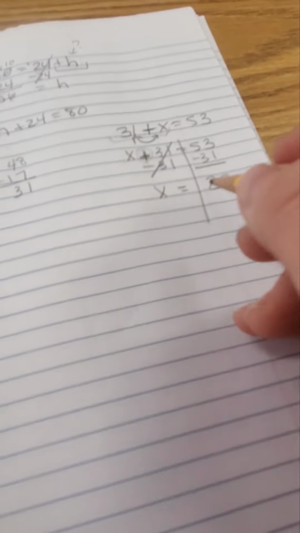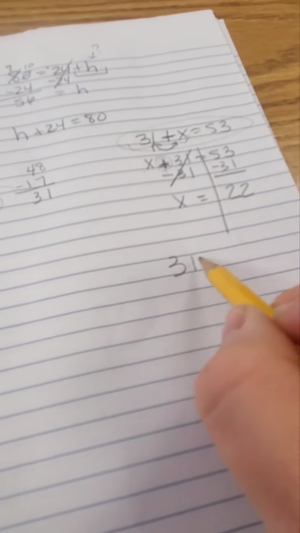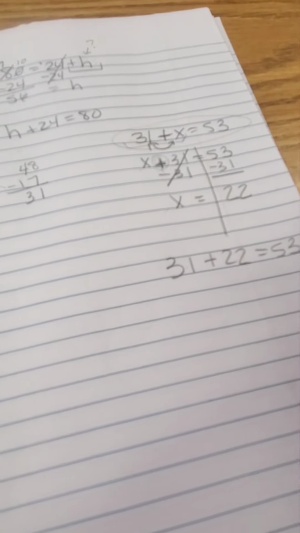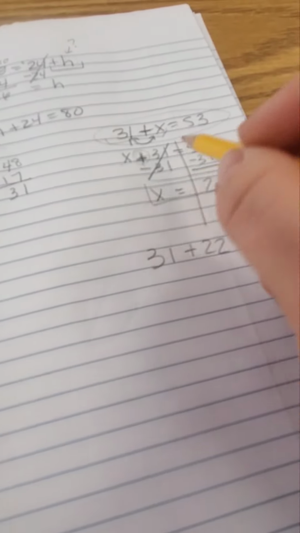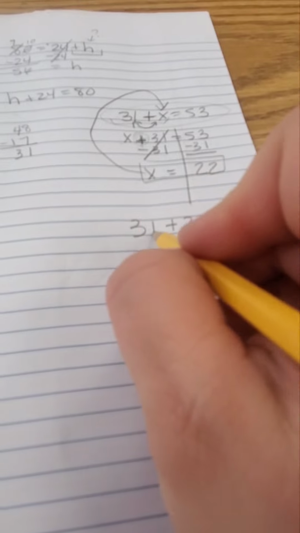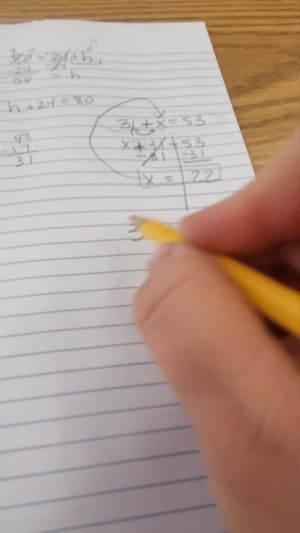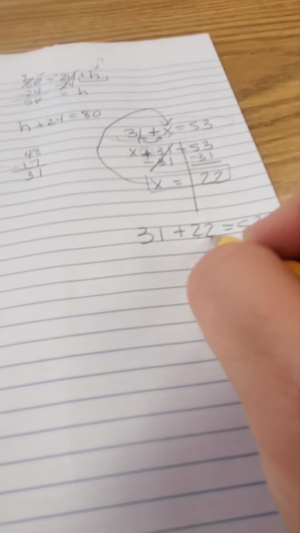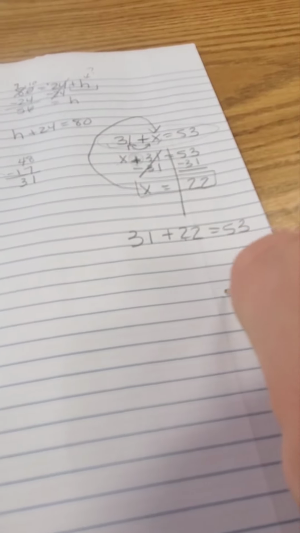The answer is 22. Now if I come up here and I plug it into the original equation, I would have 31 plus 22 equals 53. And all I'm doing now is checking, since I added this in where my x is at, I'm just checking to see if this is correct information. So 31 plus 20 is 51, plus 2, 52, 53. The answer is correct.